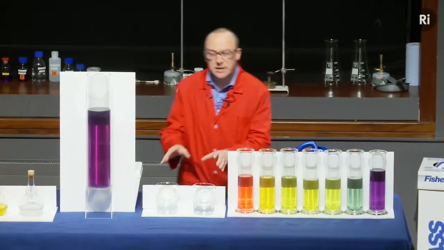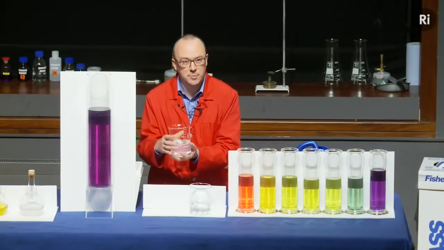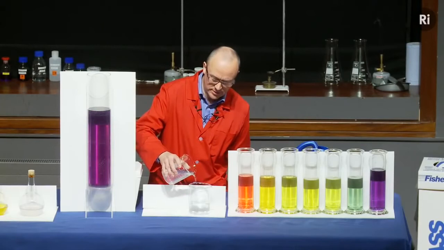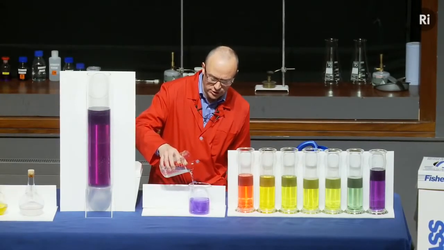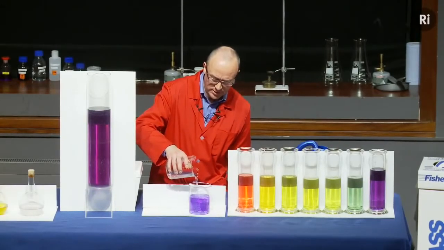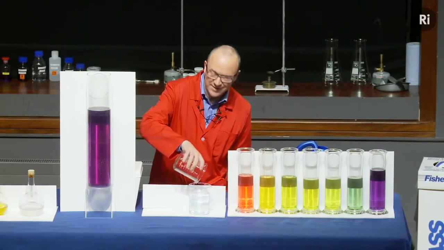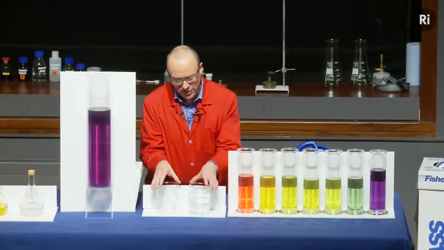Let's have a look at the liquid in these two beakers. They're both colourless, but let's see what happens when I pour the liquid from this beaker into this one. So, again, we see a colour change. It's turning blue. The blue is getting darker. But as I keep pouring, it goes away again. That's also rather odd.